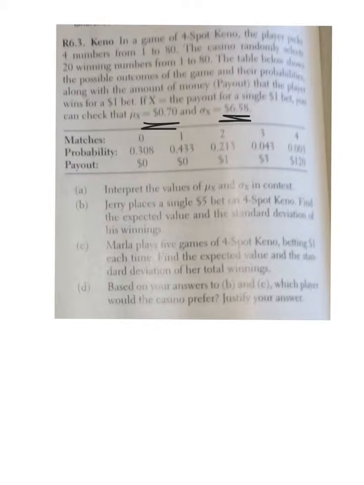So, anyway, there you go. This is your average take, and this is how much it could vary high or low. Okay, I think we know that. So Jerry, this is letter B, he decides to place a single $5 bet. Okay, so what does that do to our average and standard deviation?